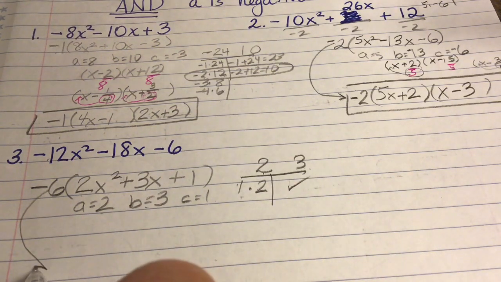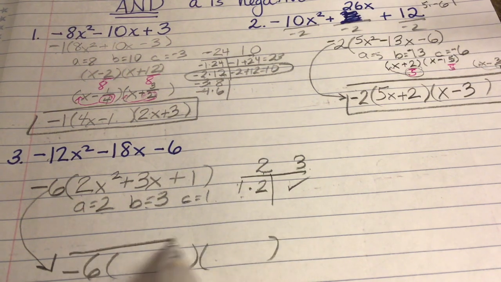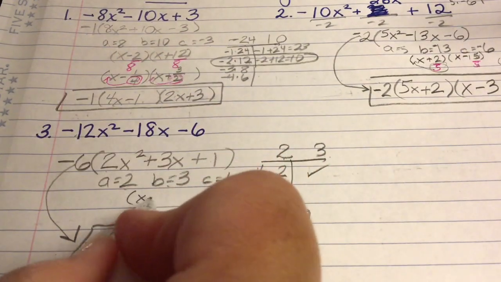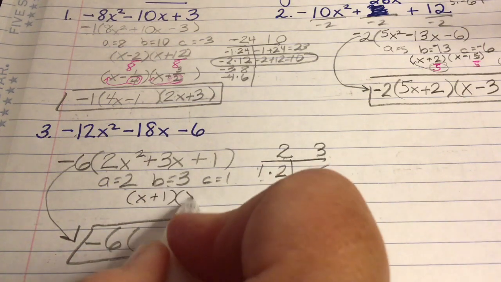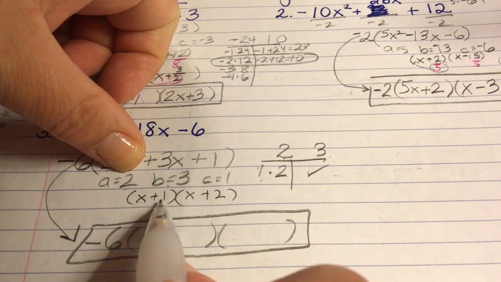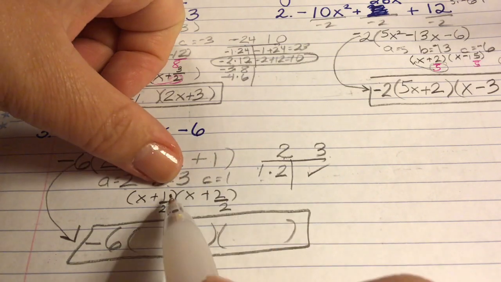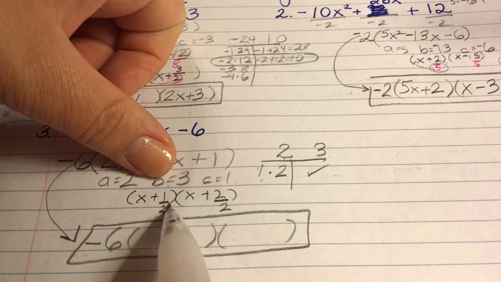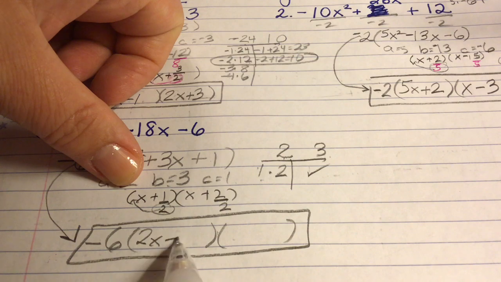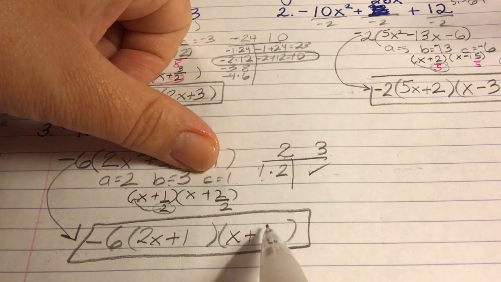And I'm going to go ahead and bring my -6 down here to my answer. This is where my final answer is going to go. And then I'm going to put x plus 1 and x plus 2 because that's what works. Since a is not 1, I'm going to put a 2 underneath both of these, reduce, and bottoms up. Notice I can't reduce 1/2, so I'm going to do bottoms up. So that would be 2x plus 1. 2 over 2 reduces to 1, so I just have x plus 1.